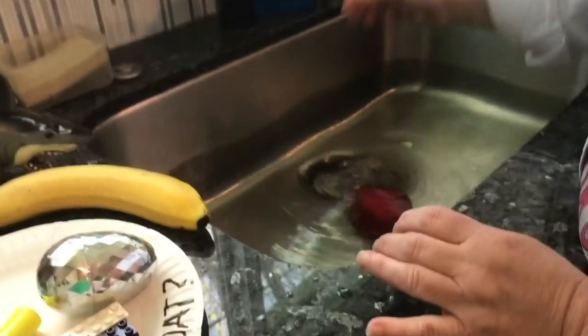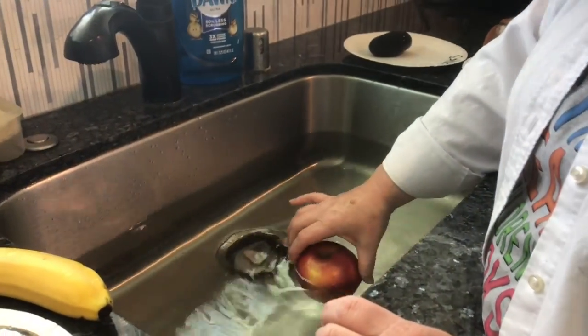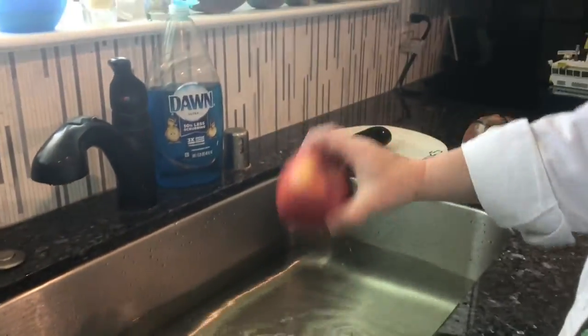Okay, now let's try a couple things that I'm not sure of. How about an apple? Apples kind of have a lot of air in them, but they're also pretty heavy. So let's see. Oh, it floated. So we know an apple will float.